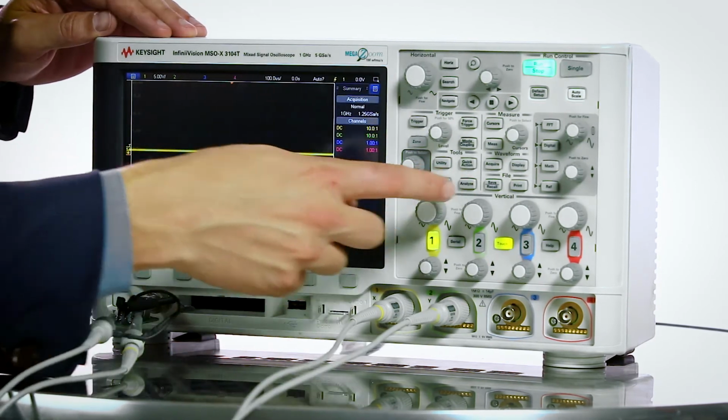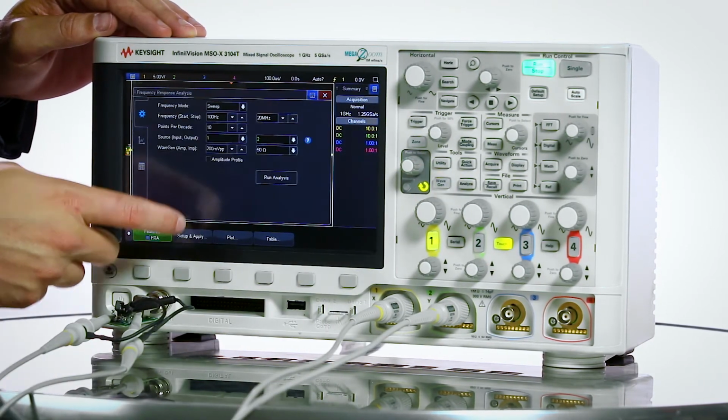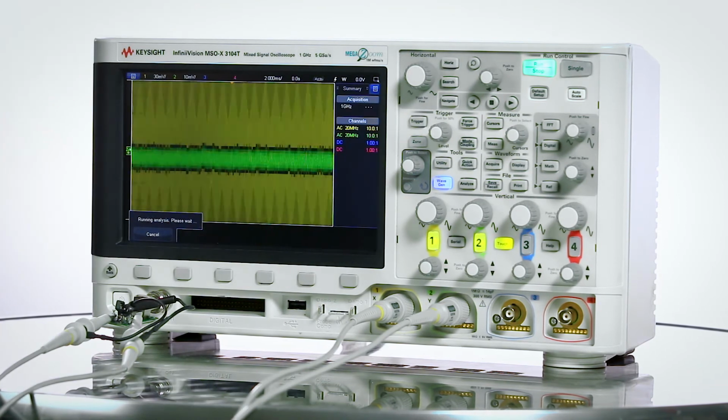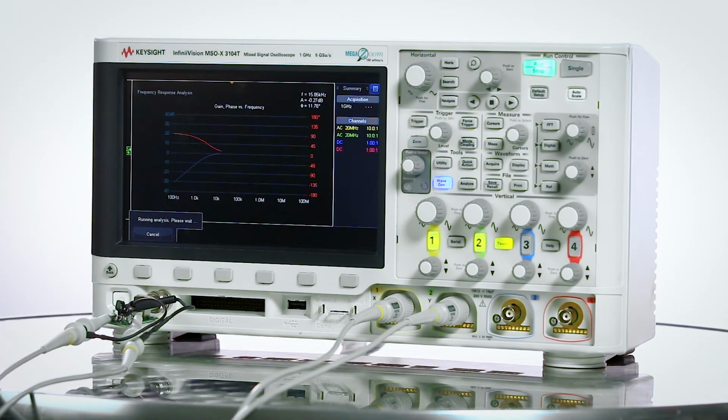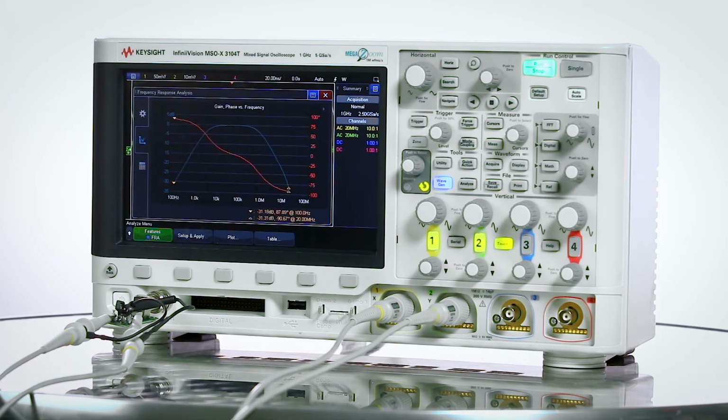With the optional frequency response analysis app, you can use the built-in wavegen and an analog channel to automatically get a Bode plot of your system. You can see both gain and phase versus frequency. This control loop response capability is also built into the power measurements and analysis application, which has a full suite of power measurements and analysis capabilities.